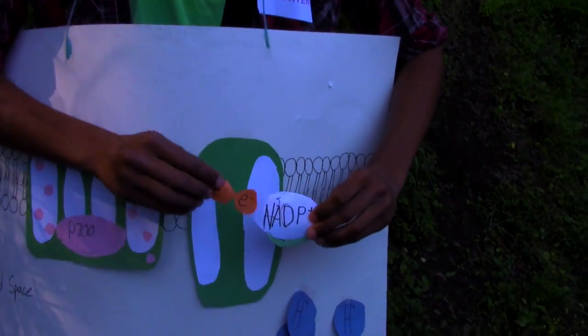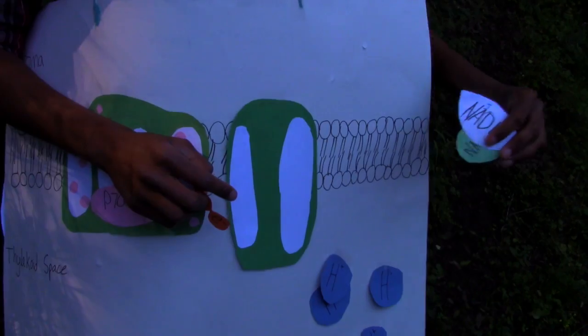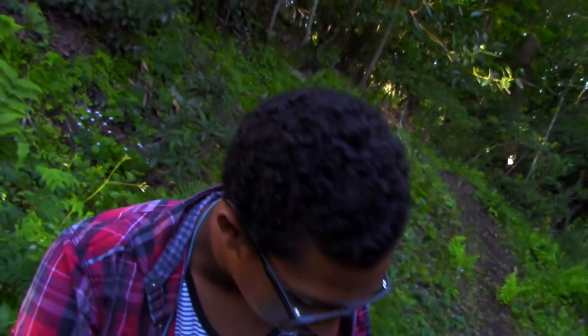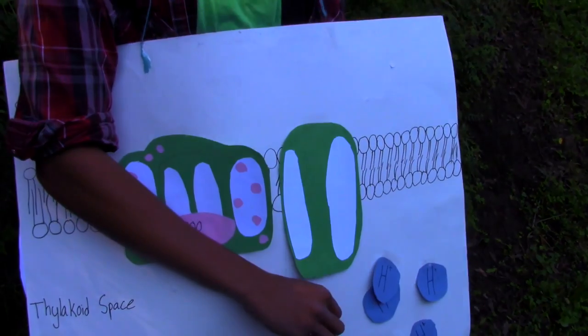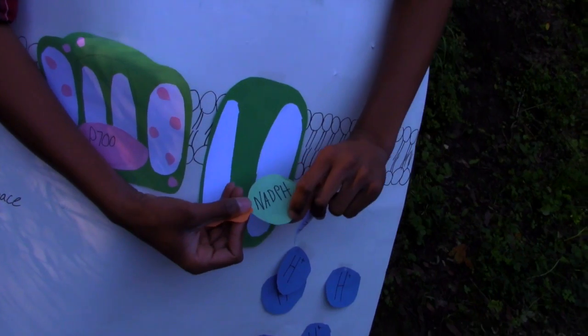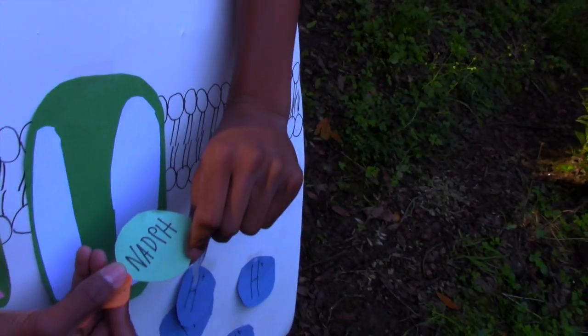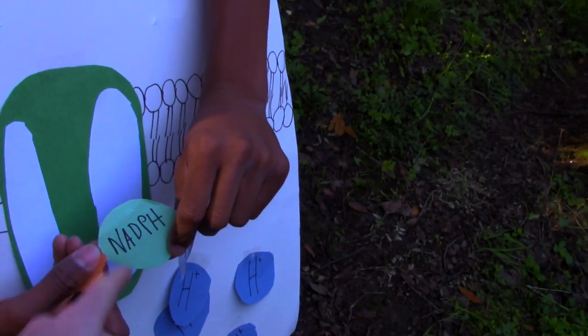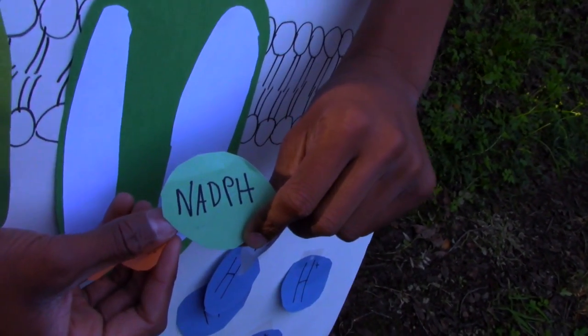NADP plus. And once these two come in contact with another, this becomes NADP minus. And because of the excess hydrogen plus ions, it then becomes NADPH. Because the 1 minus balances out with the 1 plus and joins together to become a neutral molecule.